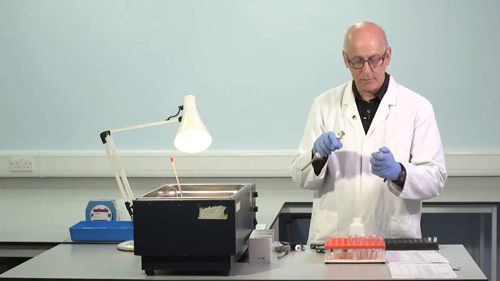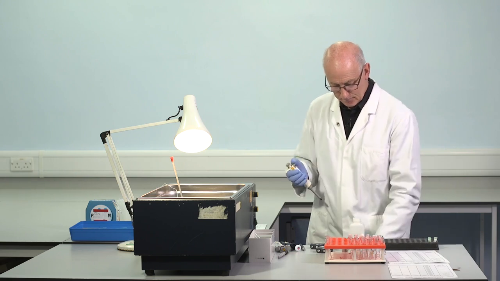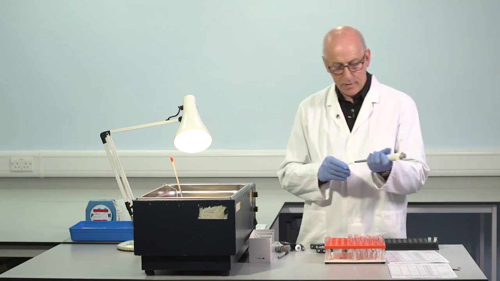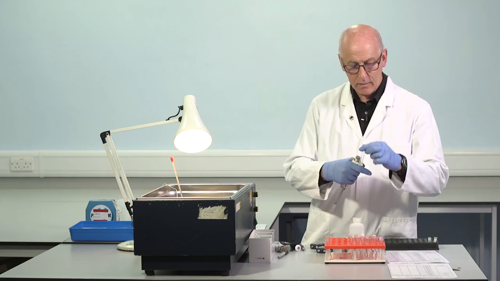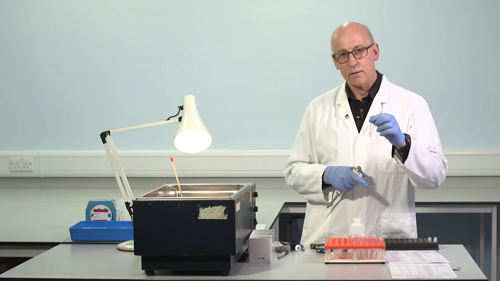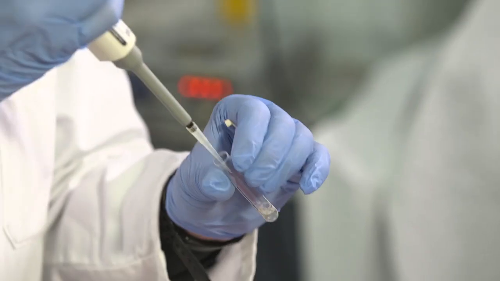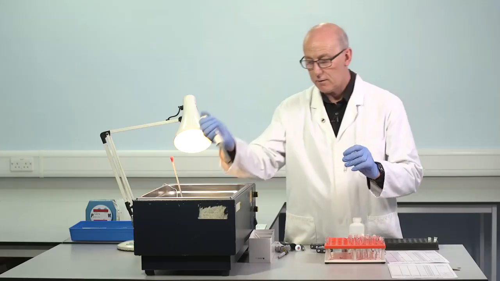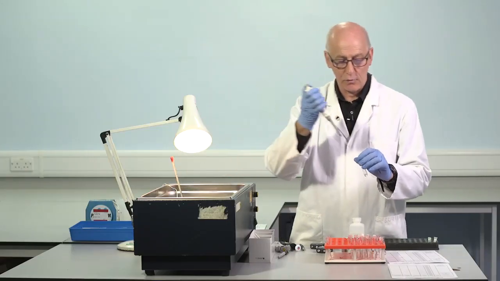Simply warming up to temperature at the moment. Fresh pipette tip. Control mix, diluted 1 in 5, 100 microlitres, first tube.